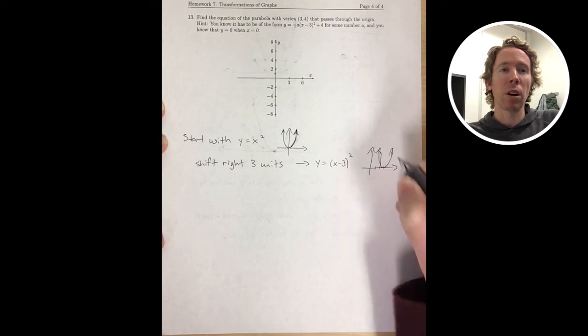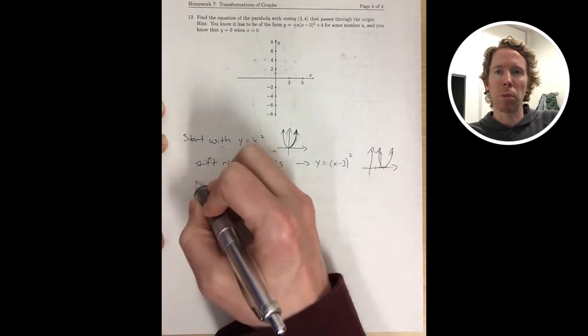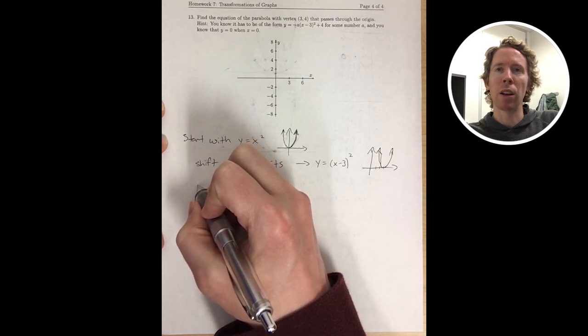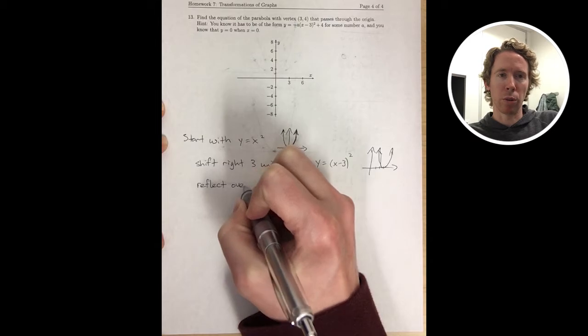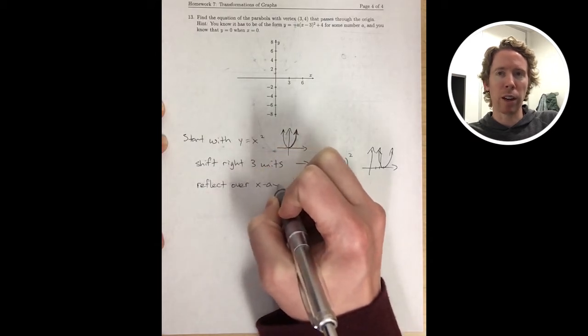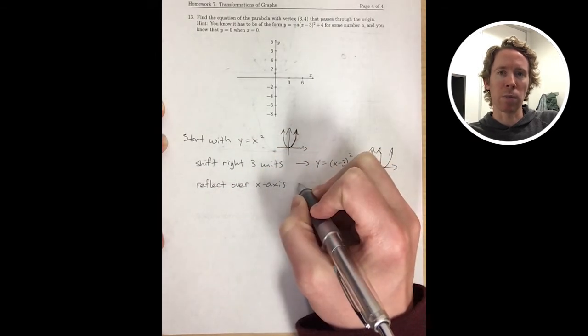So I'm going to start off with y equals x squared. That's the most simple parabola I know. And I know to get the vertex at (3, 4), I need to push it to the right 3, and I know how to do that. Replace x with x minus 3.